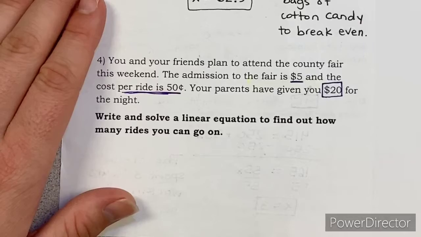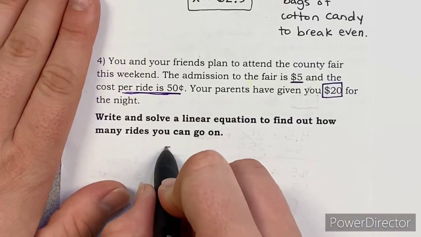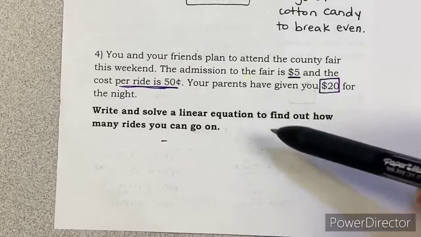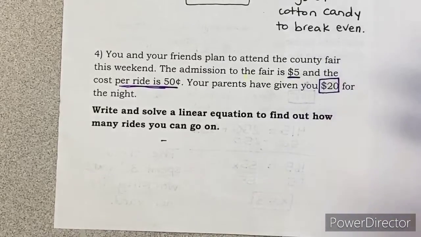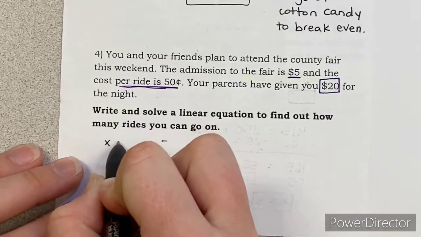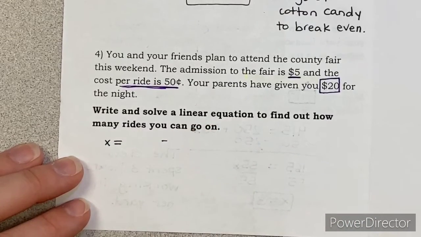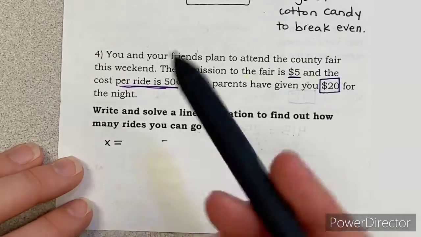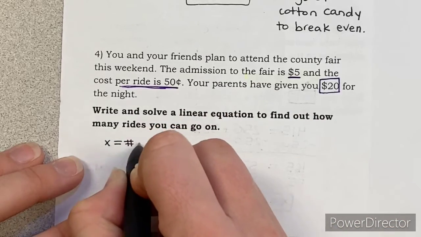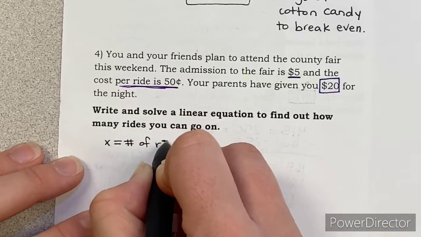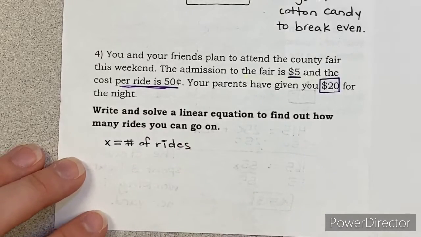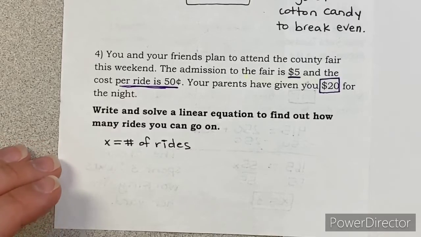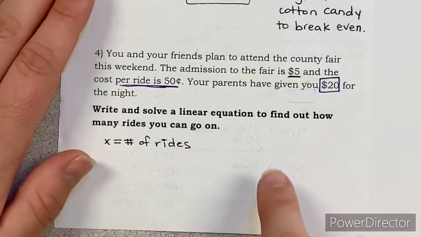So now let's build our equation. $5 was our, see, I almost forgot. We need to name our variables because they didn't tell us what the variables meant. So I'm going to use the variable x again. And think about the question. So what's the question? How many rides can you go on? So we're going to let this be number of rides. Okay? Number of rides.